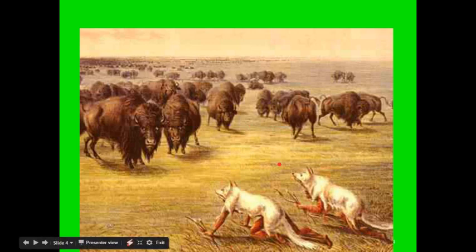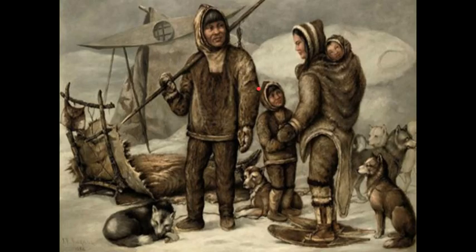the buffalo. If you lived in the northernmost, Alaska and Canada part of North America, and you were an Inuit or an Eskimo, as they're commonly referred to, then you would have been hunting whales and seals and other animals in the Arctic. You would have built your igloos and worn these heavy furs to keep you warm.